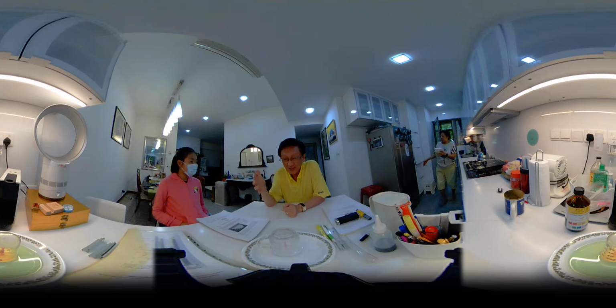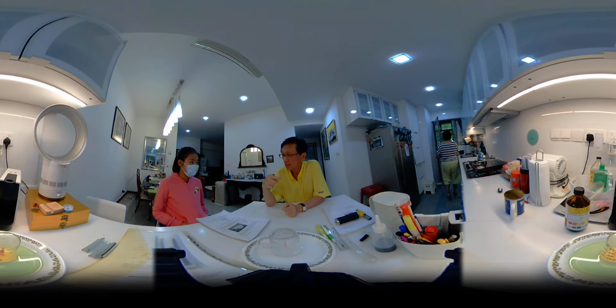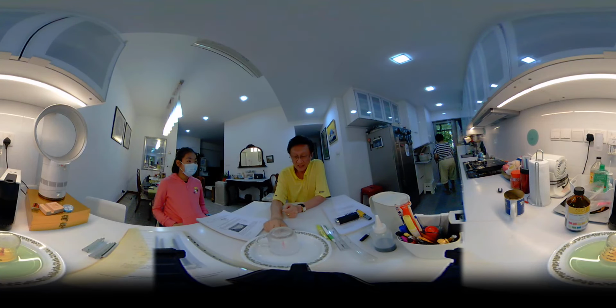Carbon dioxide will form what type of acid, starting with C? It will form carbonic acid, C-A-R-B-O-N-I-C. Carbonic acid. So actually inside the water here, it's going to be slightly acidic.